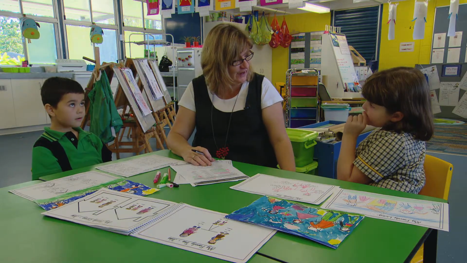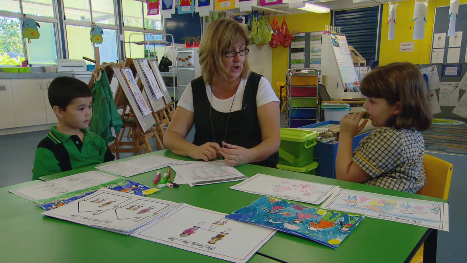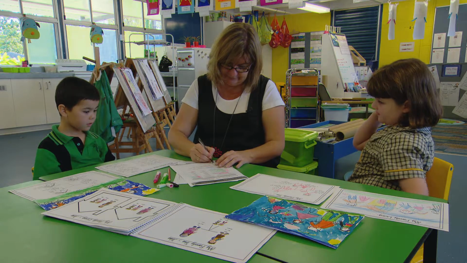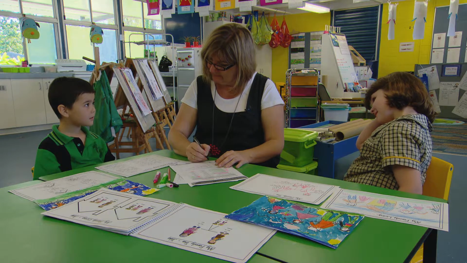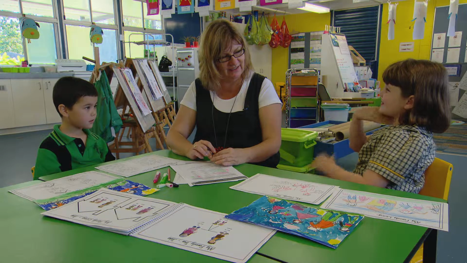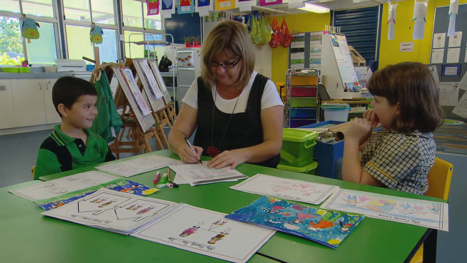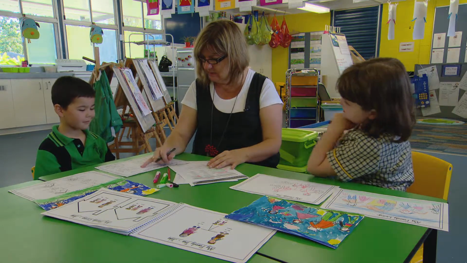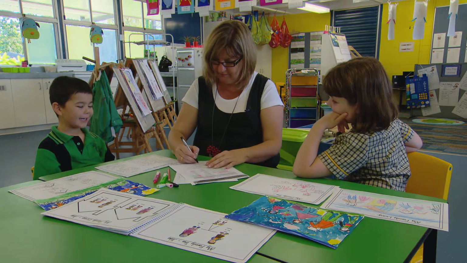Okay, Annabelle, can you think of maybe a how question that you could ask Owen about his family? How many people are in your family? 8. Oh, now that's really interesting. Owen has said there are 8 people in his family. So can you tell me how you worked that out, Owen? Counting. You counted. So how many live in this house here? 4. And this one? 2. And this one? 2. All together, how many are in your family? 8. Well done.